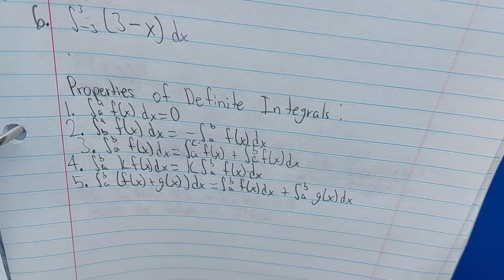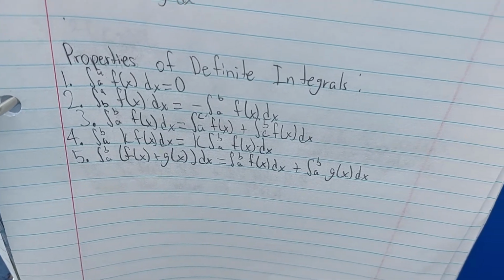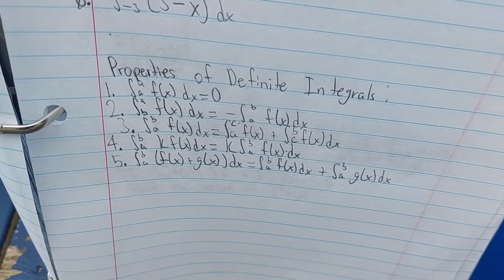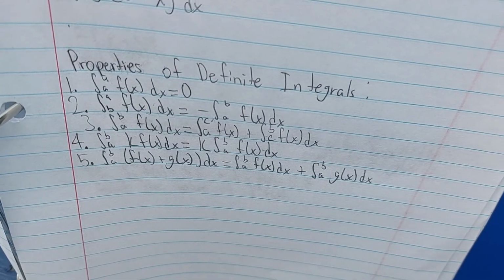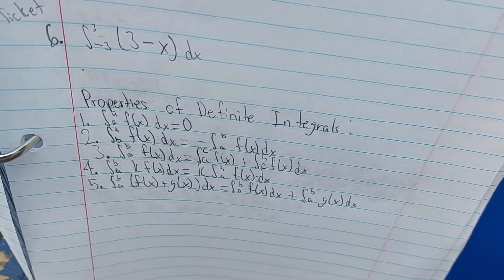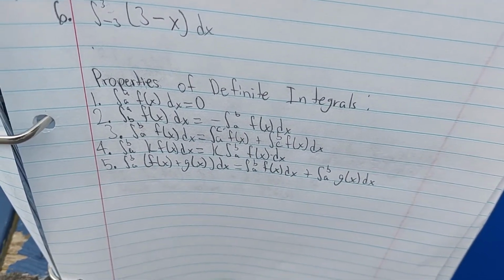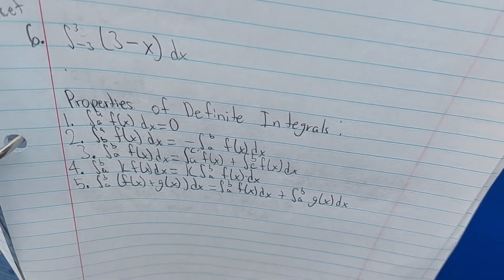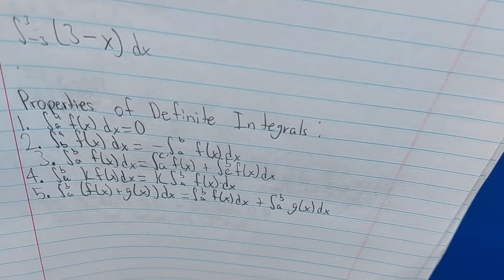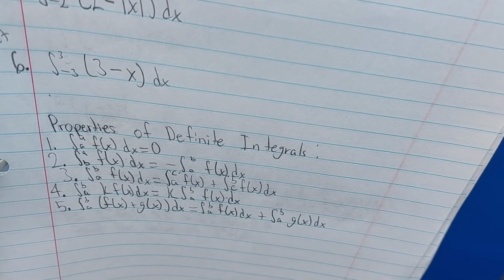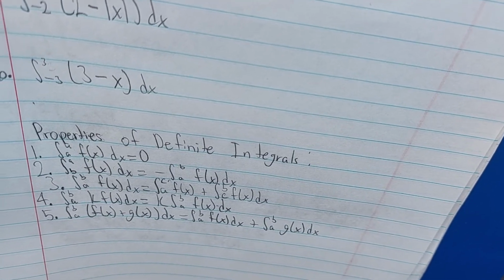There are a couple more properties that go along with definite integrals, such as if the bounds are the same, it will automatically equal 0. If the top bound is less than the bottom bound, then the integral is flipped to become negative, and you can swap the lower and upper bounds.